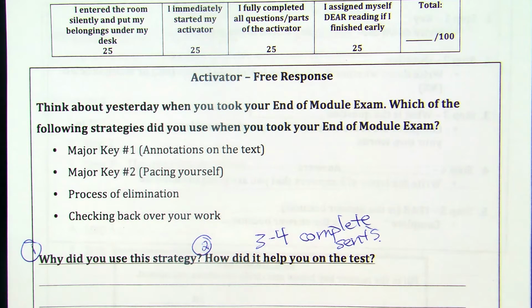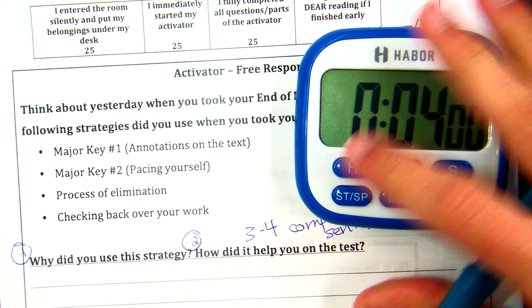4 minutes is going on my timer, and begin.